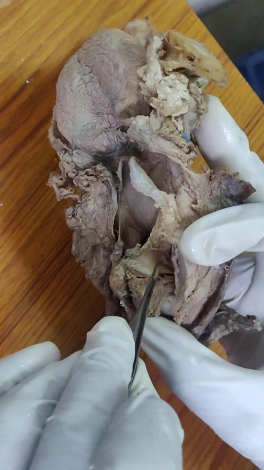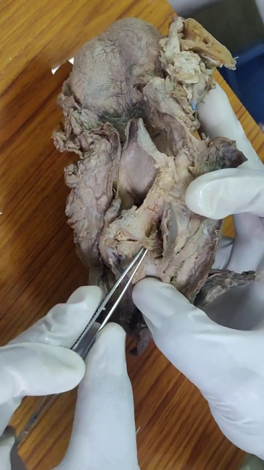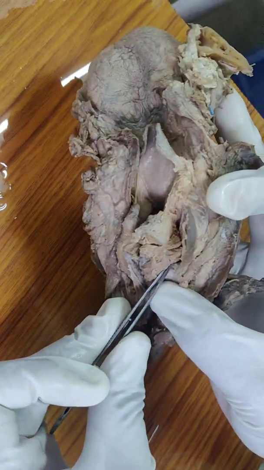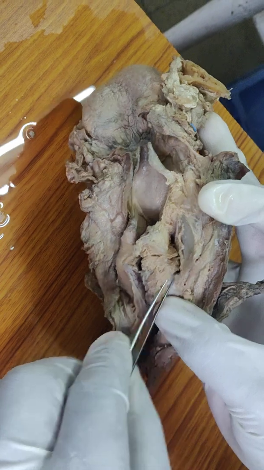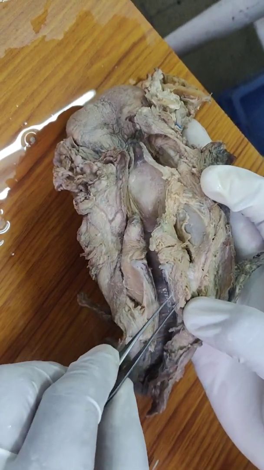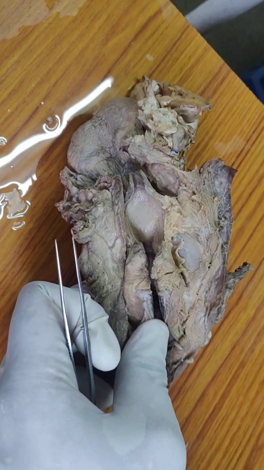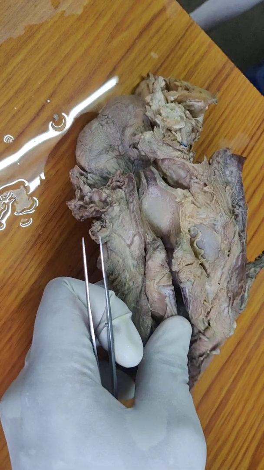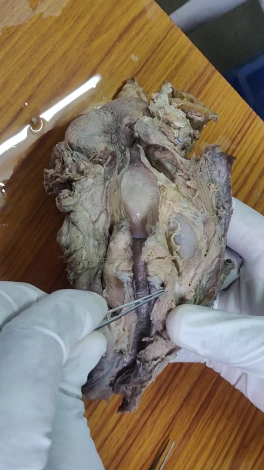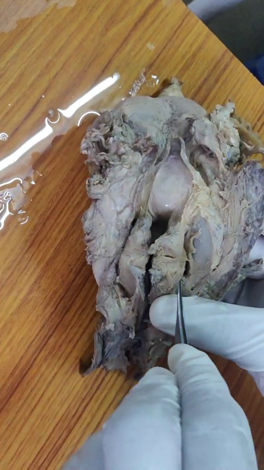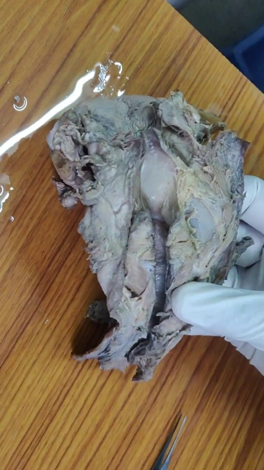The middle part is called the thyroarytenoid muscles, and the lower part is the lateral cricoarytenoid muscles. Posteriorly it is the posterior cricoarytenoid muscles. So these are the intrinsic muscles of the larynx. The muscle which is mainly an abductor is the posterior cricoarytenoid, while the lateral cricoarytenoid and transverse arytenoid are the adductors of the vocal cord.